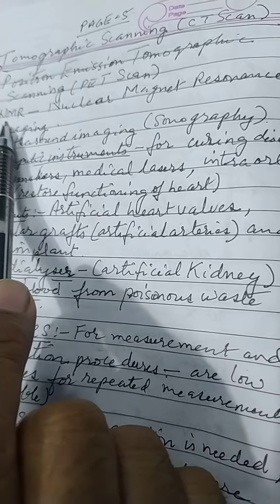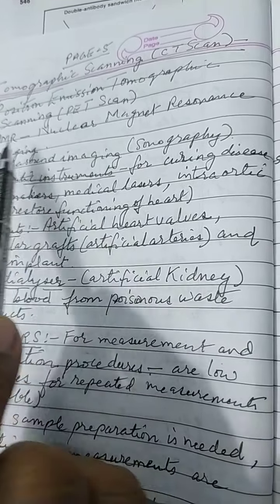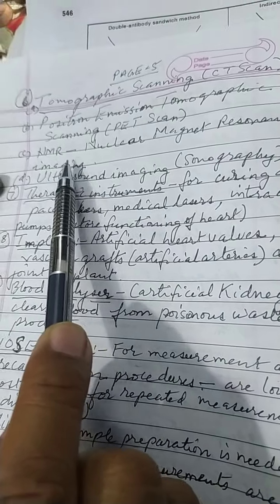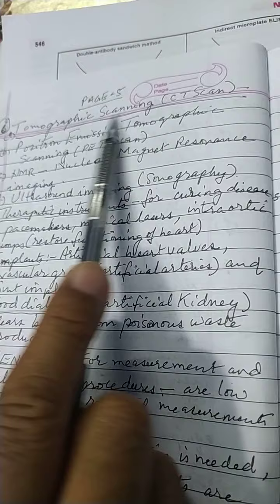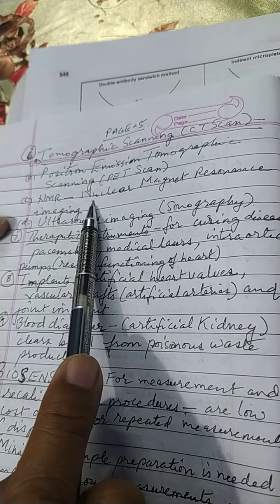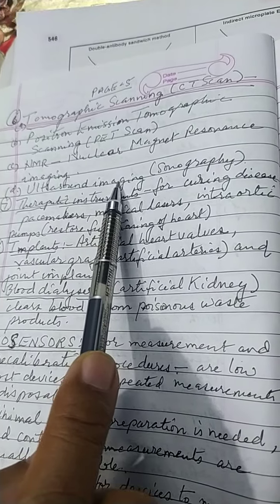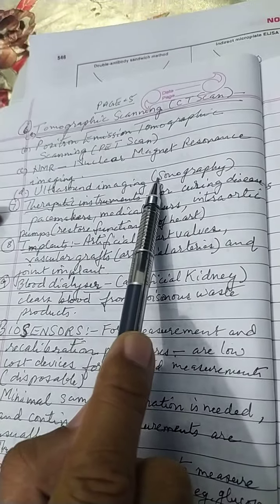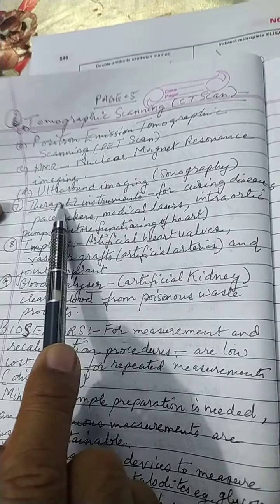Then we see NMR or nuclear magnetic resonance imaging. All these take images, or sketch the images, from inside of our body, inside of our organs. Then ultrasound imaging or sonography is very well known, which is done for liver, stomach, spleen, and so many other organs.